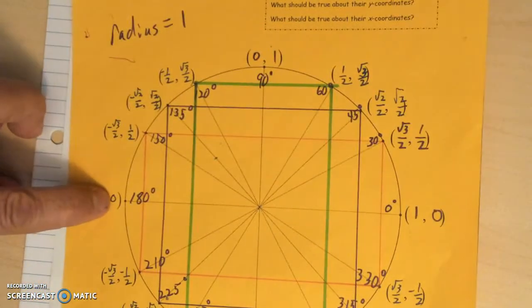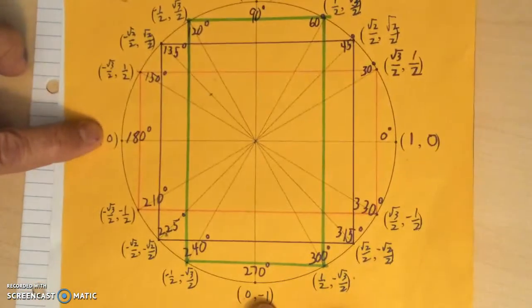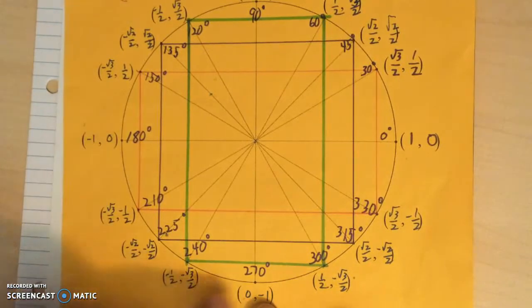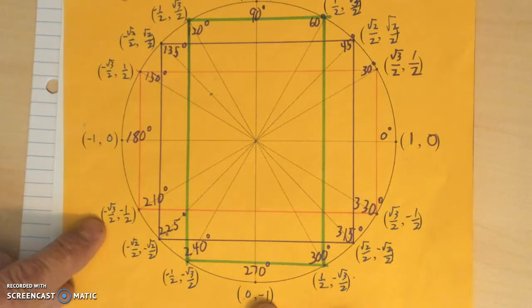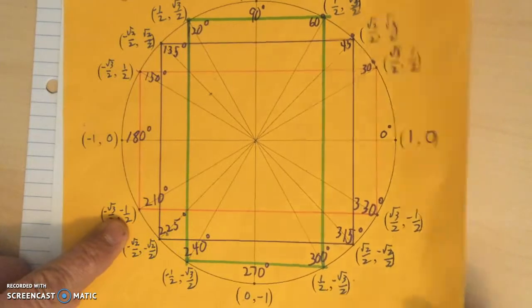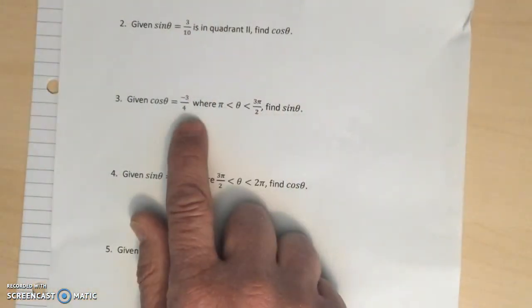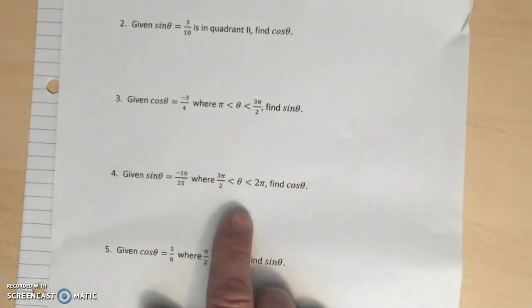So that was between 180 and 270 degrees. I didn't tell you that trick yet. We'll teach you. But that's in the third quadrant. So you know that the x is negative, and the y is negative. So whatever answer you get for number 3, you're going to put a negative sign in front of it.